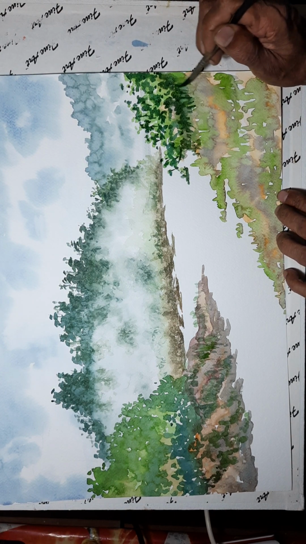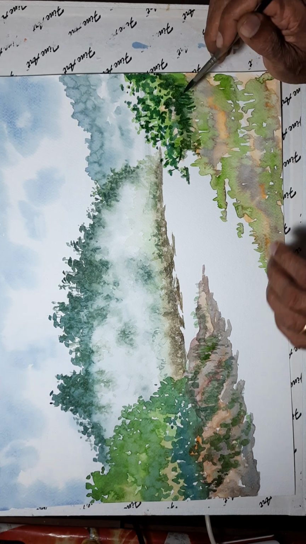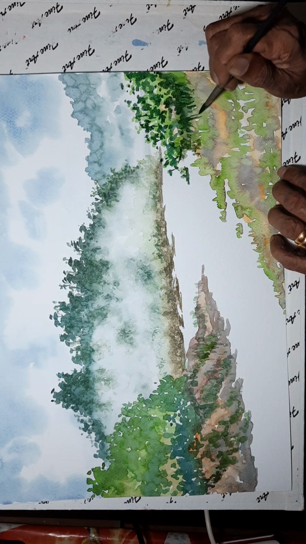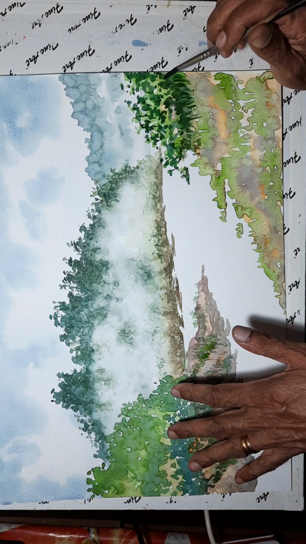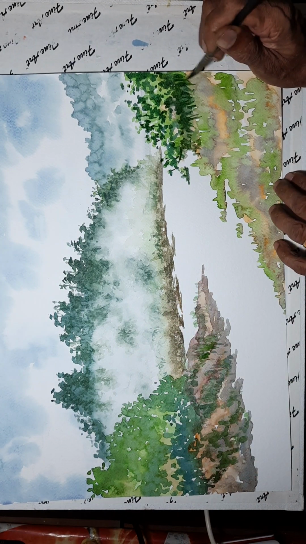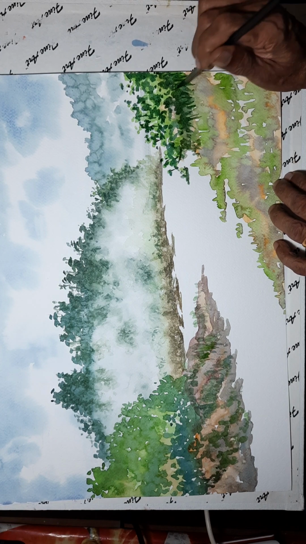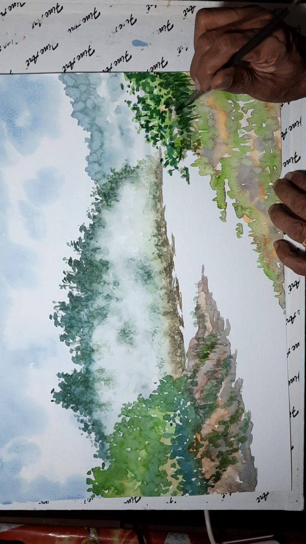The detailing here has to be greater than the detailing here or here. Obviously, there will be less detailing here, slightly more, a lot, because we are standing here.